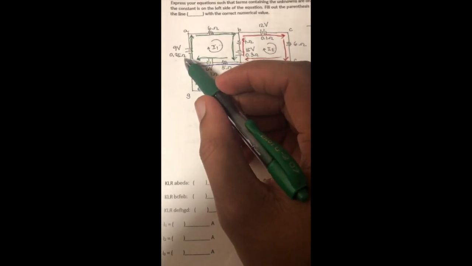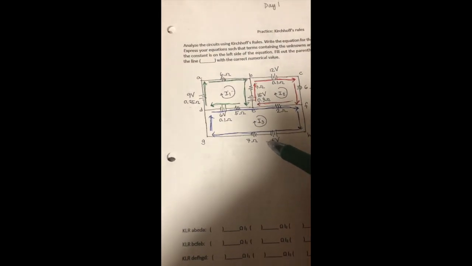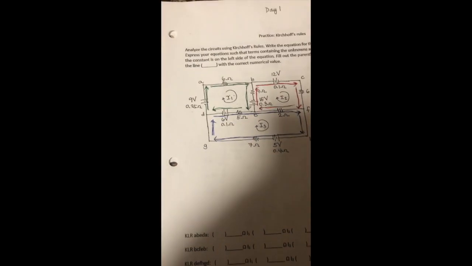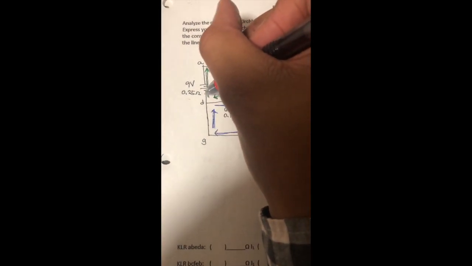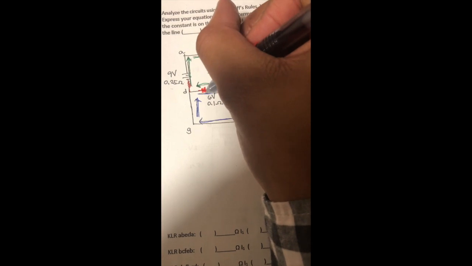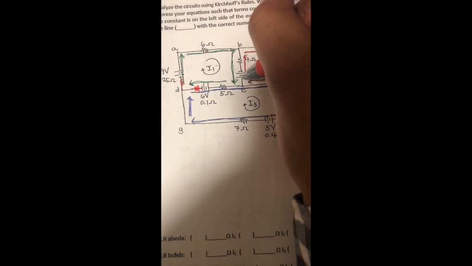And last thing I want to mention is that we have numbers underneath the voltage values. And all those numbers tell you that it's a resistor right next to the battery. And we call them internal resistances. So I can go ahead and draw those resistors in. And it doesn't matter which side of the battery I draw it on, as long as I draw it next to the battery.